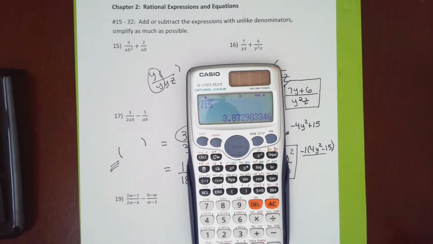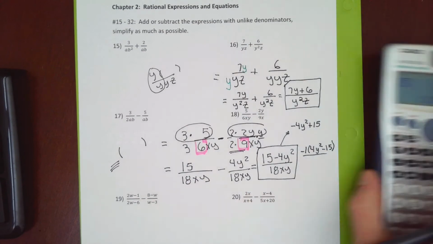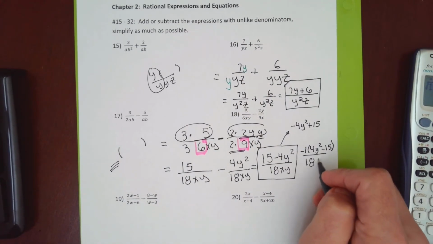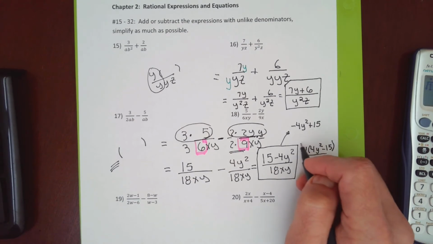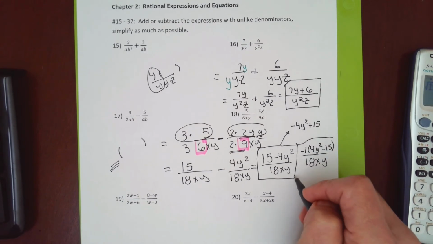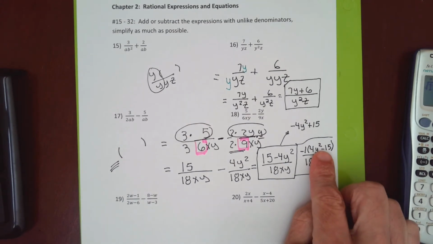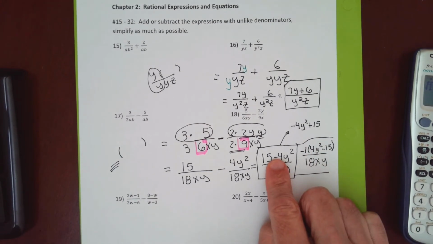It's a decimal square root, so this 4y squared minus 15 doesn't cancel. I can't reduce the 18xy because there'd have to be something in front of a parentheses that reduces with it. And I can't factor any further. I'd probably leave my answer like this.